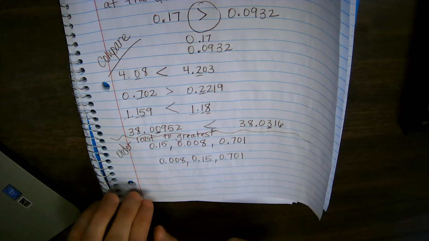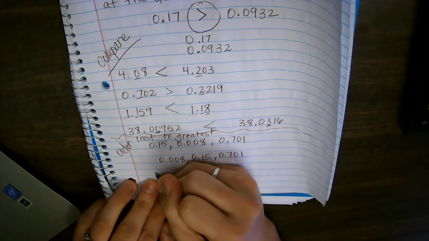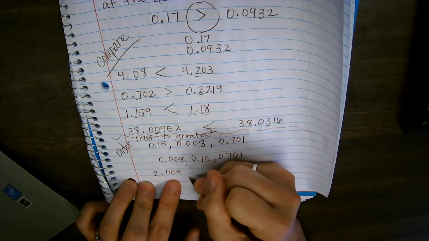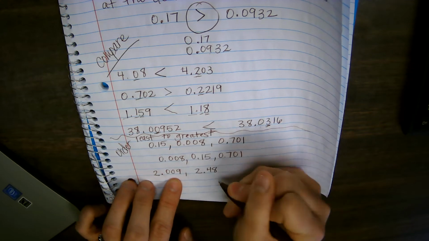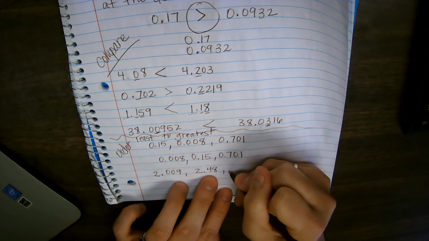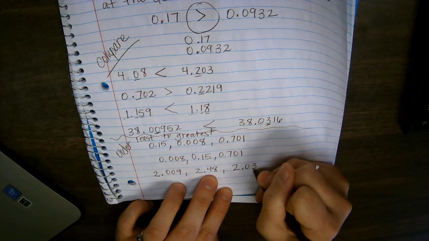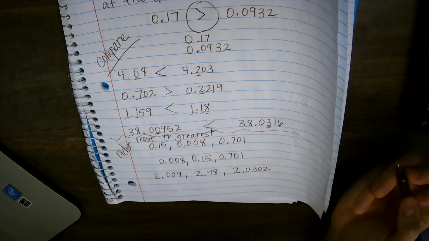Okay. Now if I wanted to do one more from least to greatest, and I had 2 and 9 thousandths, 2 and 48 hundredths, and 2 and 302 ten thousandths, tenths, hundredths, thousandths, ten thousandths, yep.